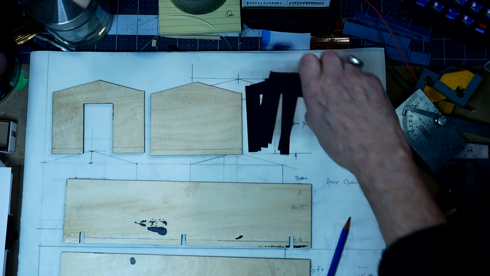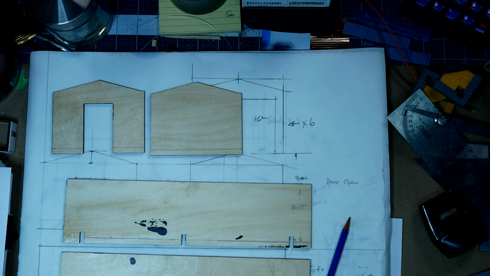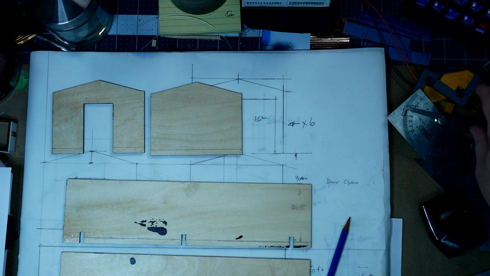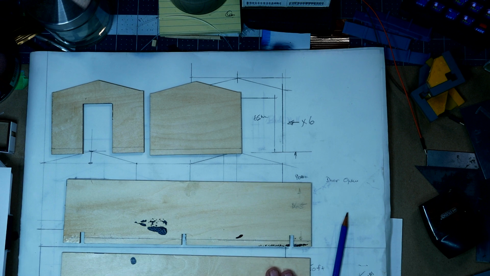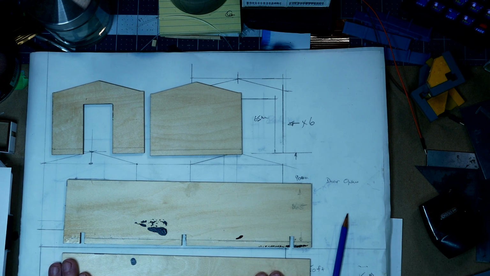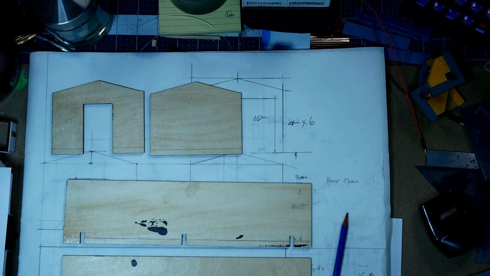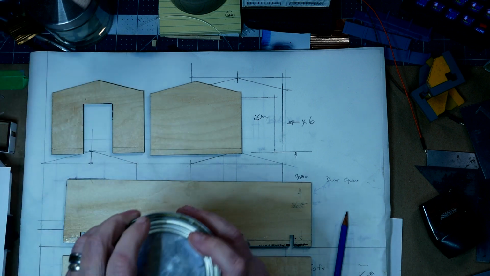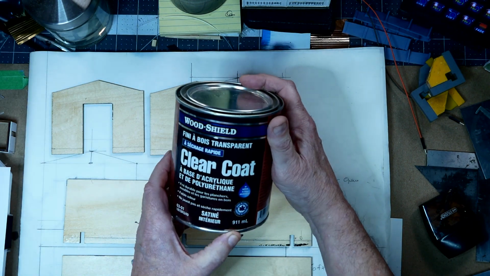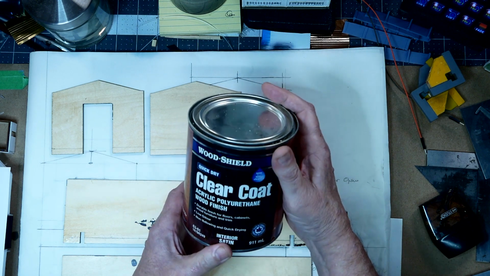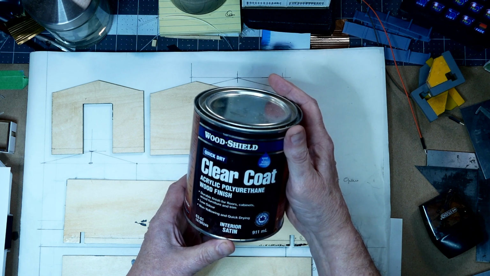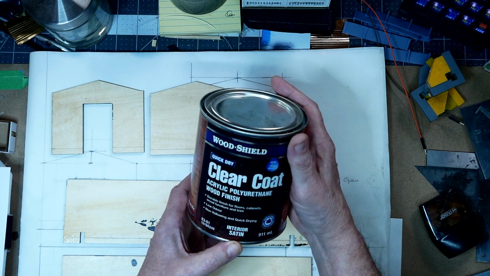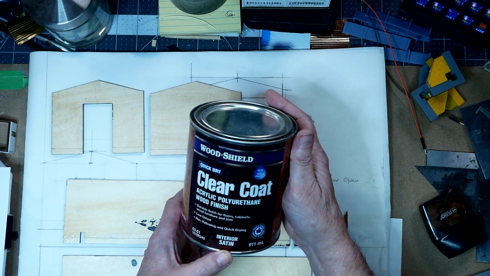Now I just want to go over some of the tools I use, and a few tips. One of the first things that I do, because this is birch plywood, on the surface where I'm going to glue the styrene, I give it 3 coats of clear coat. Okay, that's the French side. Let's go to the English side. Quick dry clear coat acrylic polyurethane. This is water-based, so it cleans up with soap and water, and it doesn't have very much of a smell.